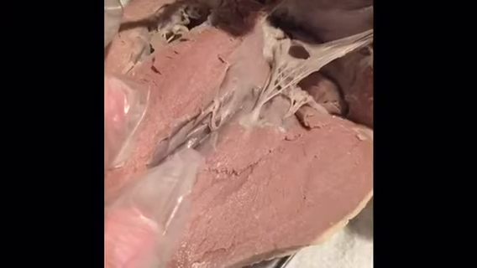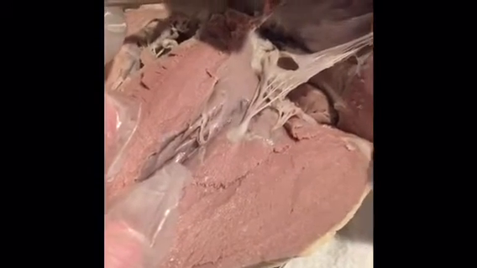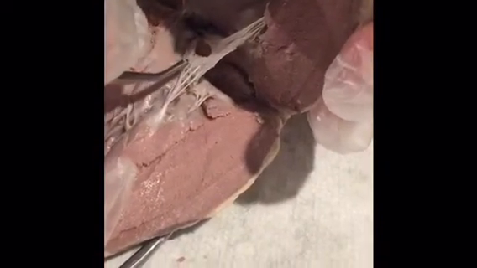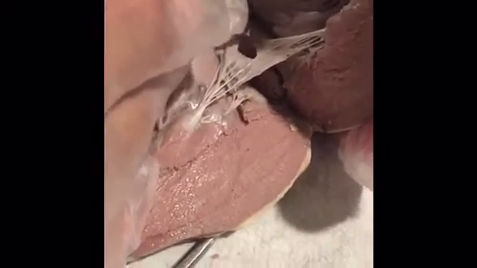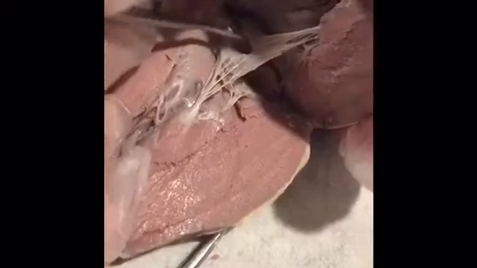Then we have the chordae tendineae. Alright, so those are the tendon-looking things here, attached to the cusps of the valves, which is here. It's actually very hard. Then we have the papillary muscle, which is here.